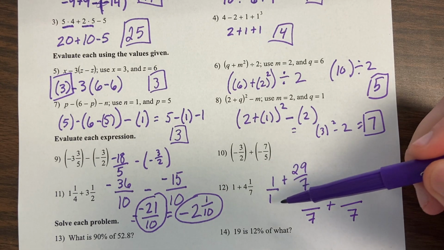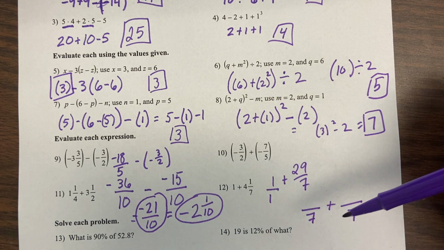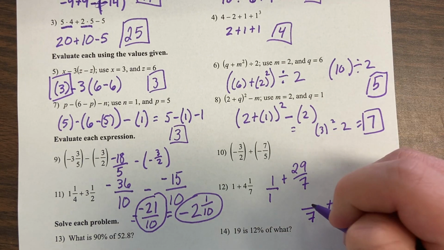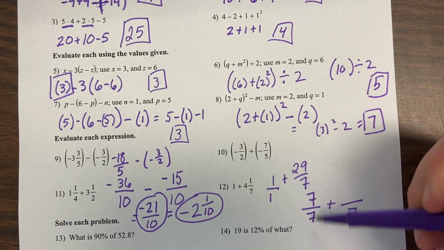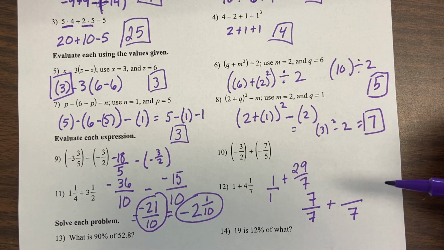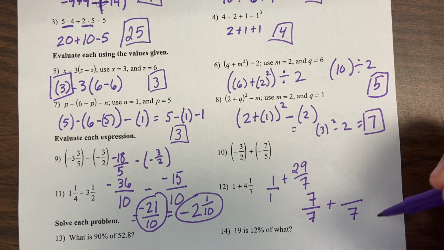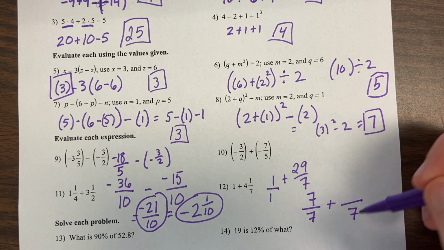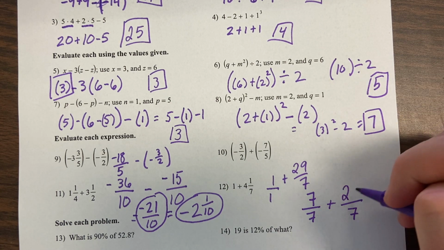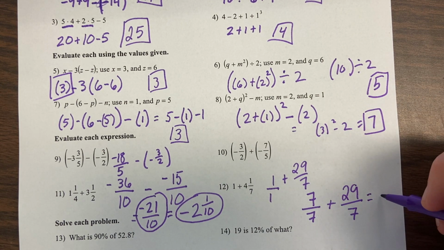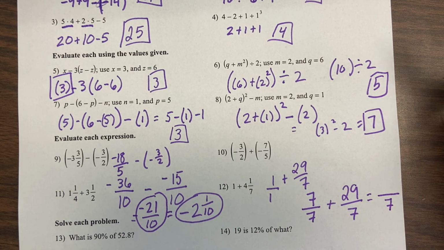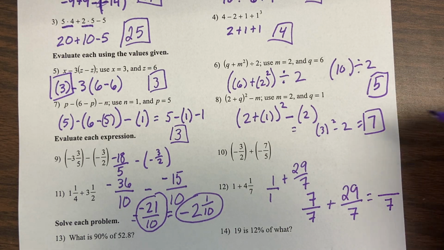Okay, so this first fraction I went from 1 to 7 by multiplying by 7. So I'm going to do the same with the numerator, which makes sense, right? We have a whole number of 1. Well, anything divided by itself is 1. So 7 over 7, and then plus, well, we went from 7 to 7, so we didn't do anything. Okay, so we can just rewrite this fraction. And remember, we're adding and subtracting fractions. That denominator is going to stay. We're going to add the numerator straight across. 29 plus 7 is a 36.